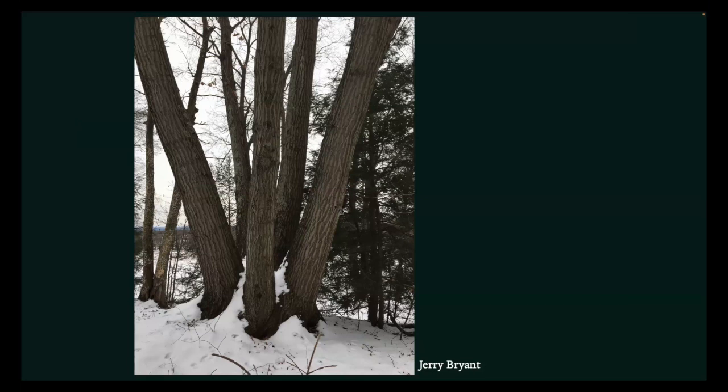Tom, this is Jerry. I took the photo, and there are actually 6 trunks. You can't see one of them, but it struck me as very large. So if the original trunk was cut 70, 80 years ago, and it was 2 to 3 feet in diameter, how old was that trunk, would you say, the original?